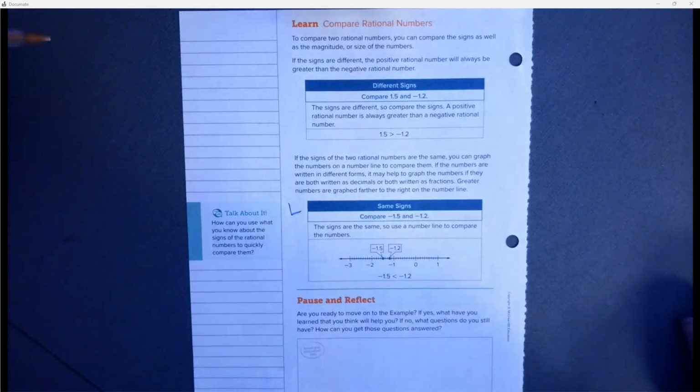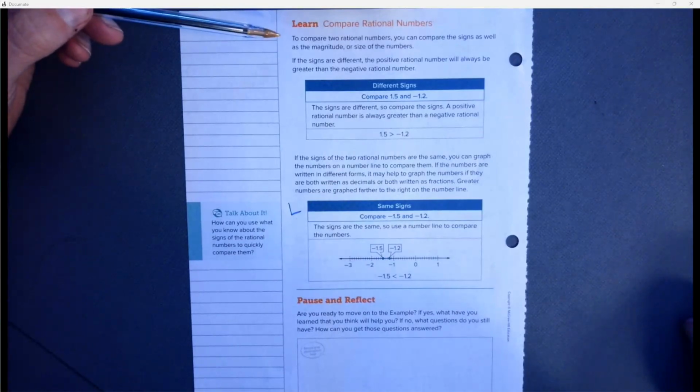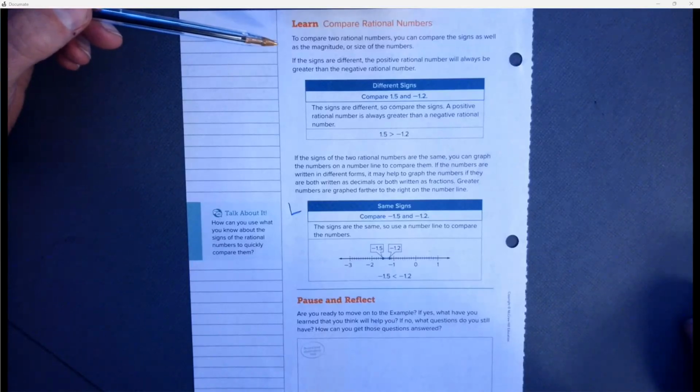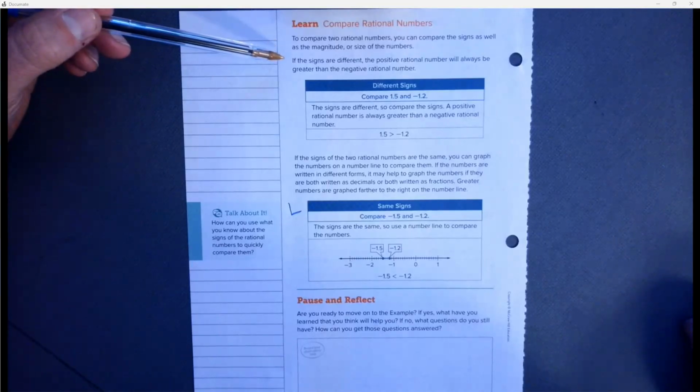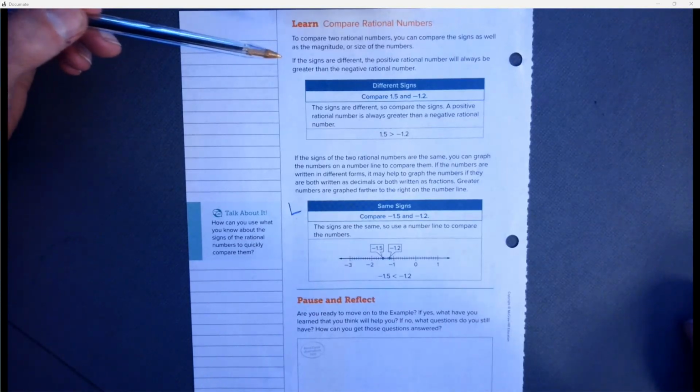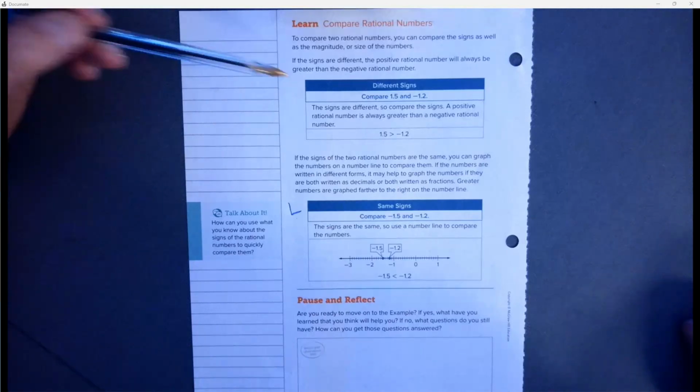Now let's learn to compare rational numbers on page 226. To compare two rational numbers, you can compare the signs as well as the magnitude or size of the numbers. If the signs are different, the positive rational number will always be the greater and the negative number will be the lesser.